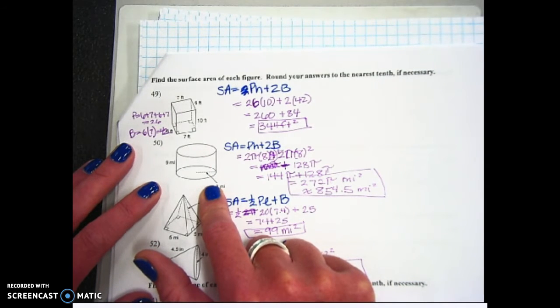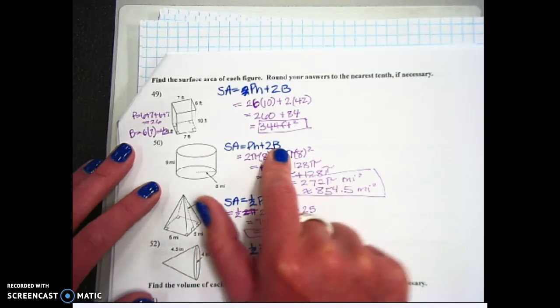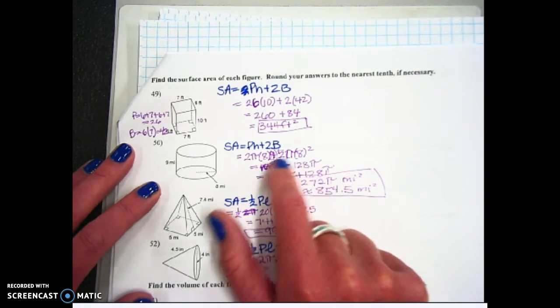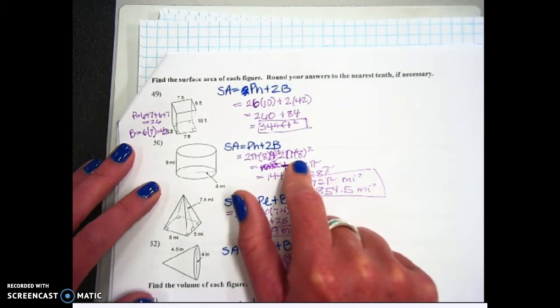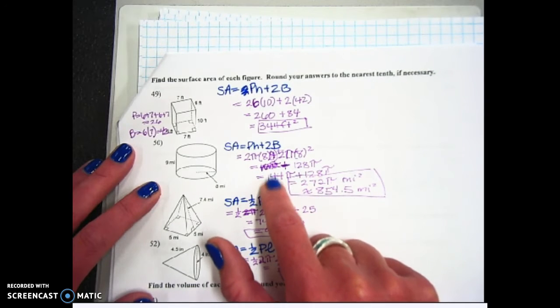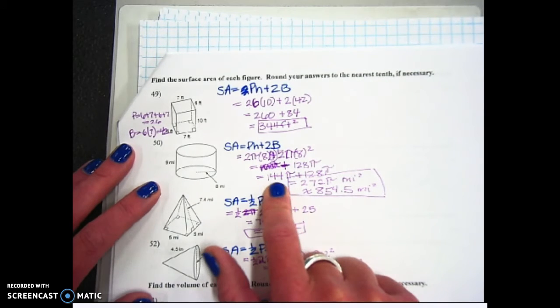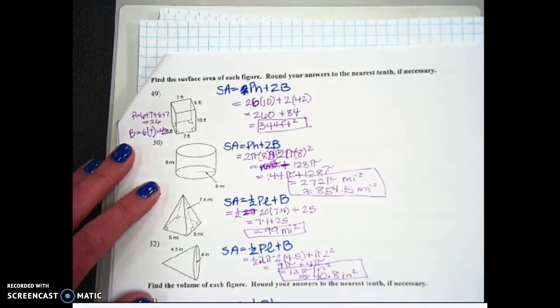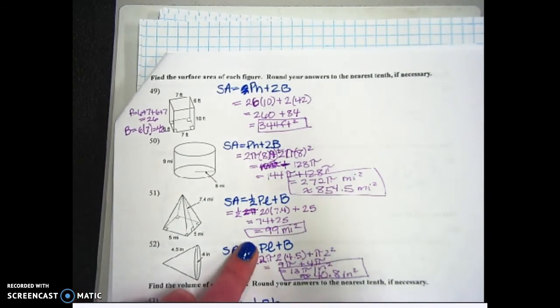Surface area for a cylinder. Same formula, but this time you're going to use 2 pi r and pi r squared. So I got 144 pi and 128 pi, which is 272 pi. Then to change it to a decimal, just multiply by the pi button. So it's 854.5 miles squared.